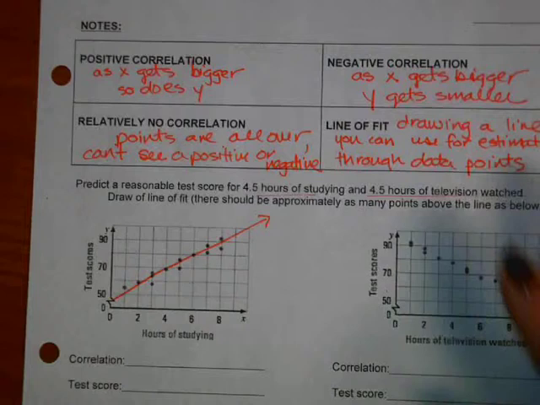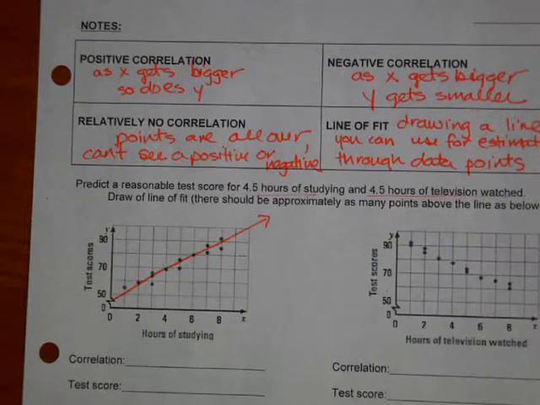Did he say a bad word? I thought he did. Okay.